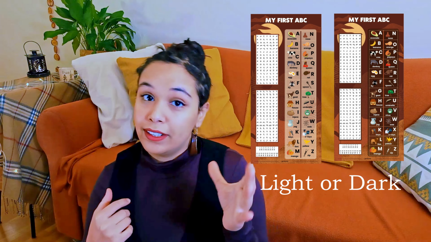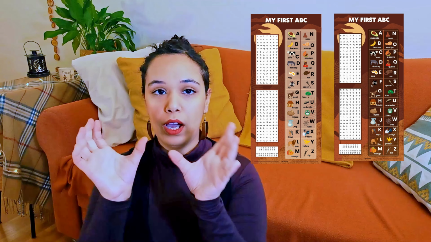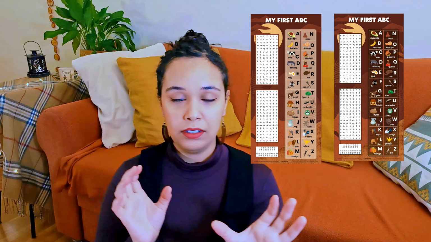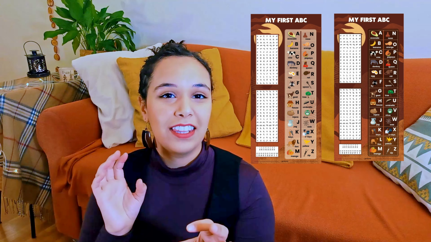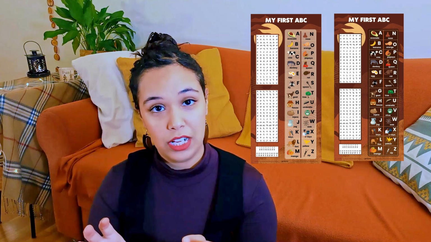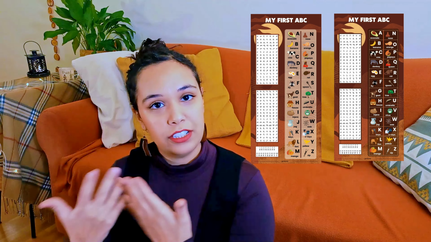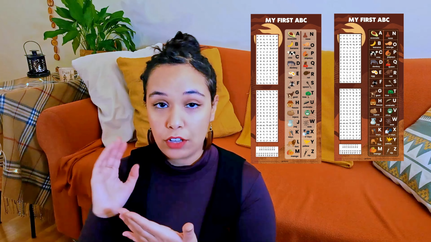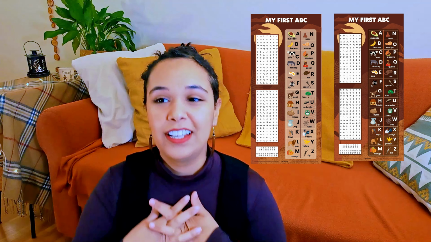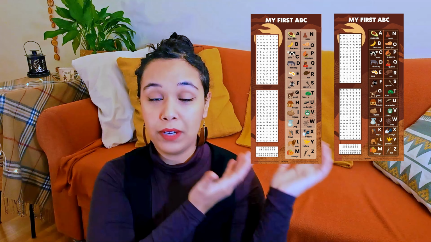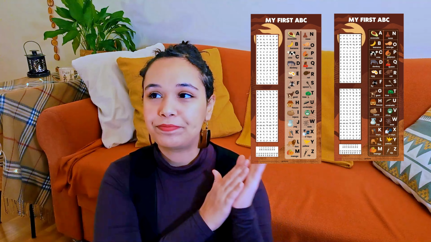The first one is my first ABC, specifically to learn English as an Ethiopian kid. So you have both the Fidel alphabet, alpha syllabary, and the Latin script, so the English alphabet in Latin script. Each English letter is accompanied by a drawing representing something that is appropriate to the culture. You can see the infographic for my first ABC here.